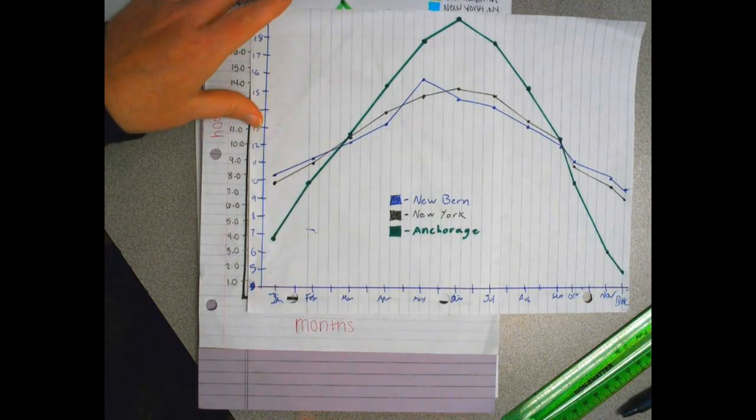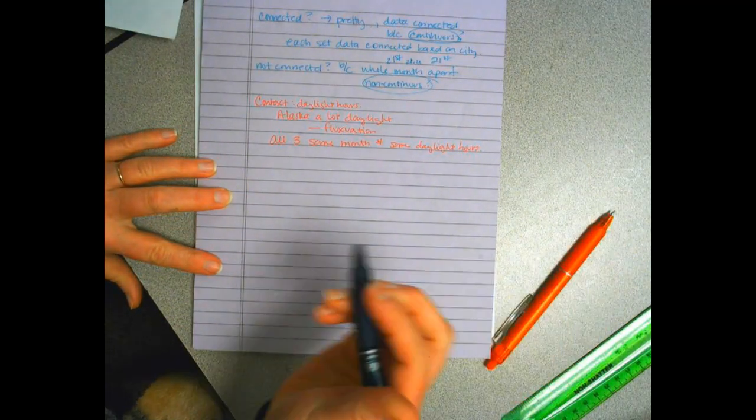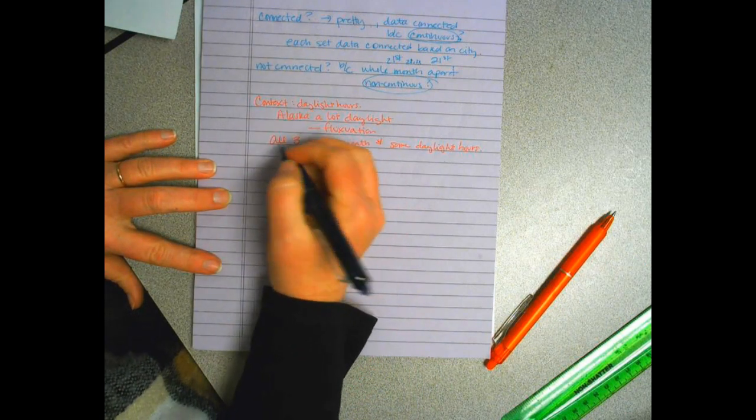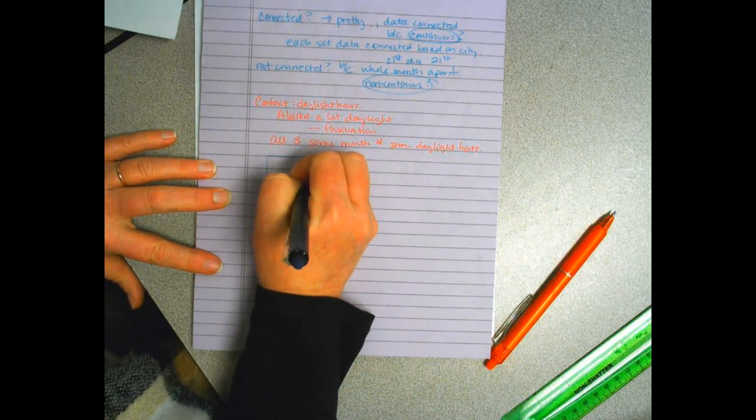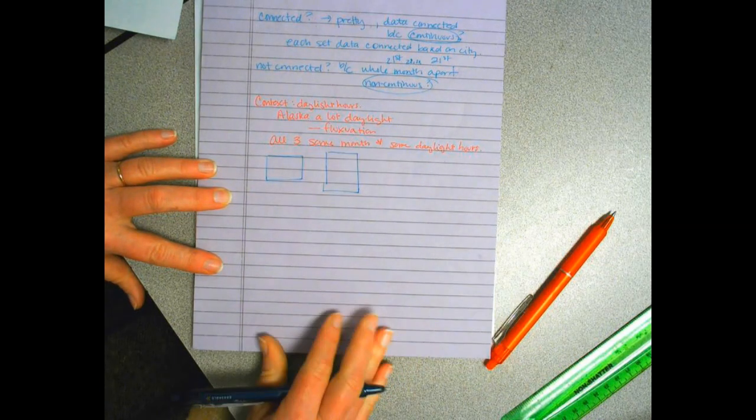But I really want everybody to have the same scale. So how could we describe that? What do I want it to look like scale-wise? Do I want it to look like portrait or landscape? Portrait.